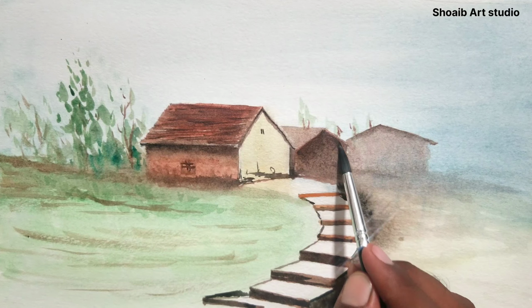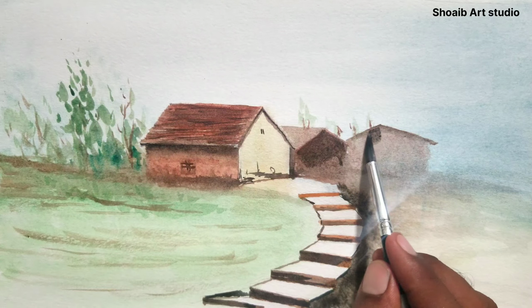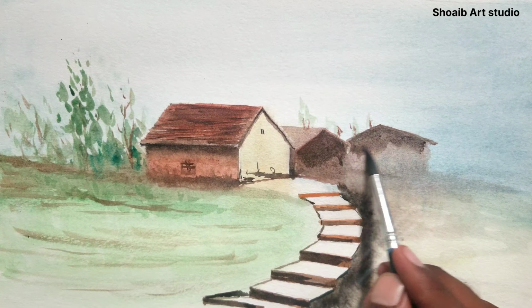Okay, just let it dry a little bit, then I will apply the second layer here.